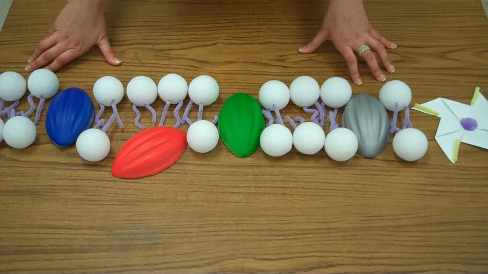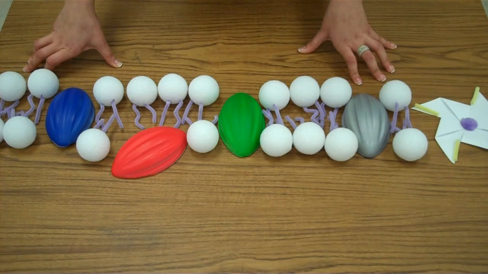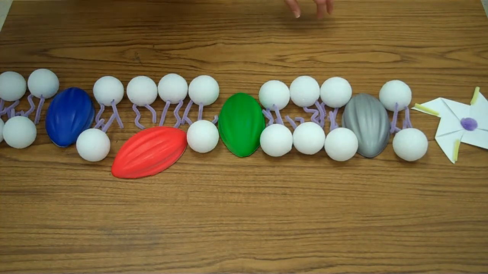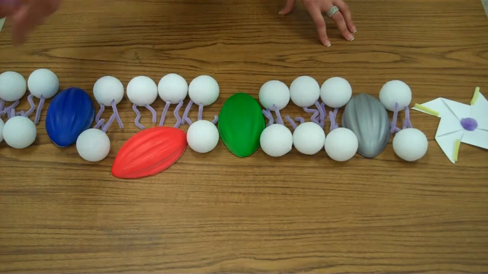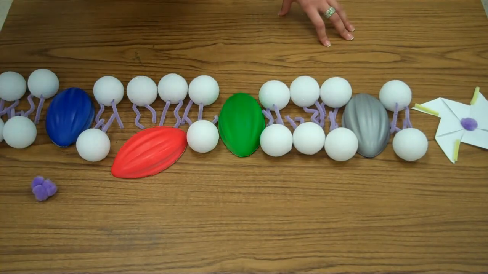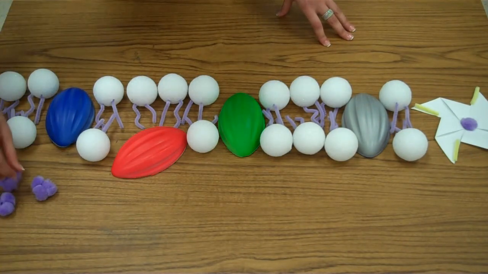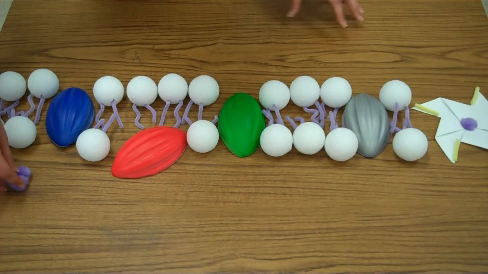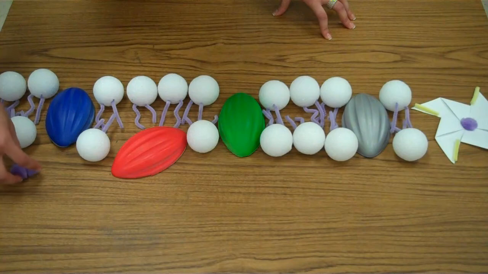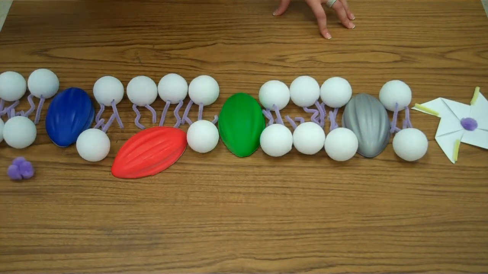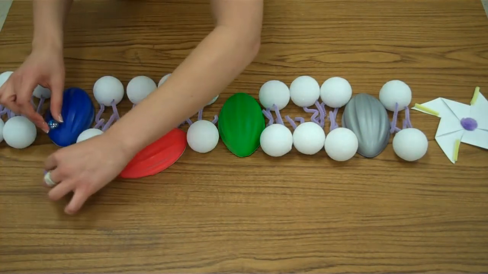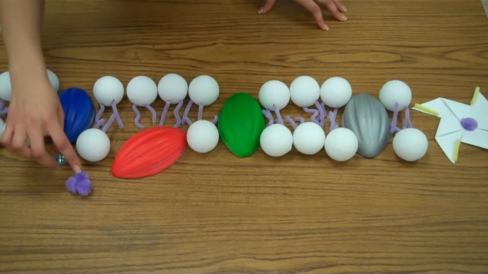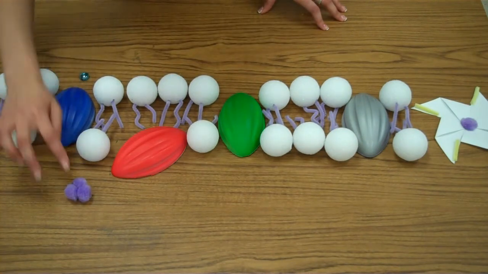So now let's focus on where those NADH molecules that we've generated from glycolysis and the Krebs cycle go. We're going to represent our NADH molecules with these little purple cotton balls. So we'll put a couple of those on the matrix side. And every single time the NADH molecules approach the intermembrane side of the lipid bilayer, they give up their hydrogens, or rather their protons, and become NAD+.